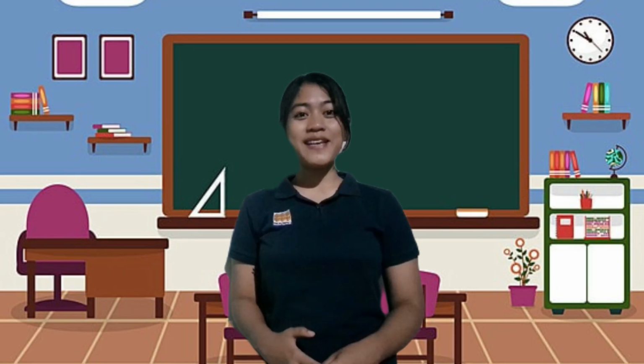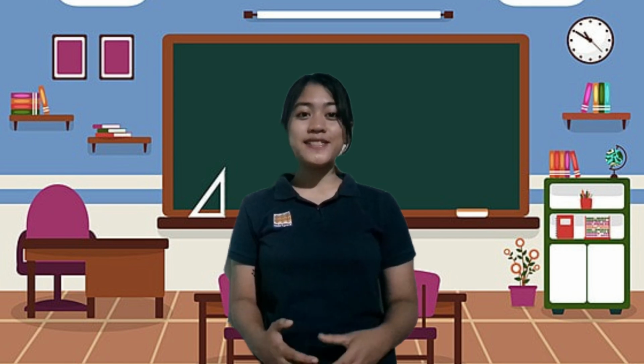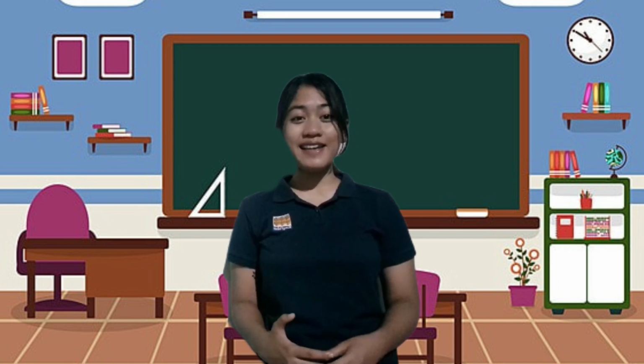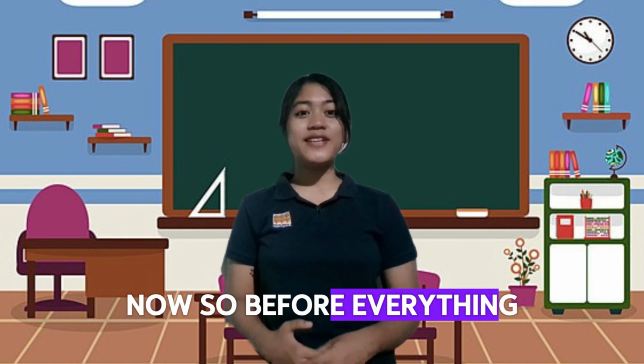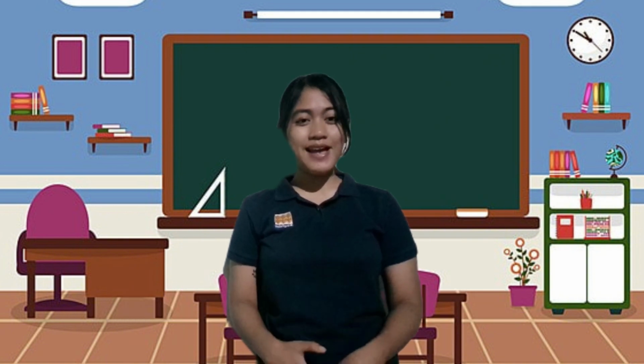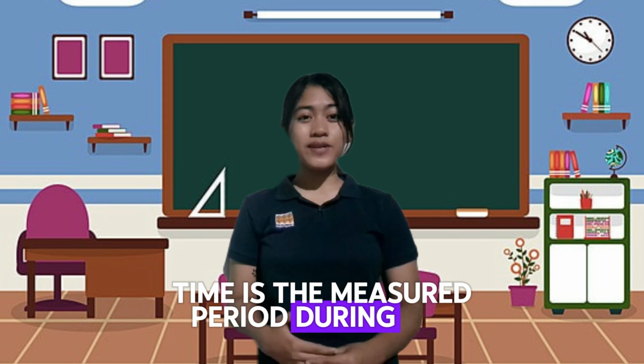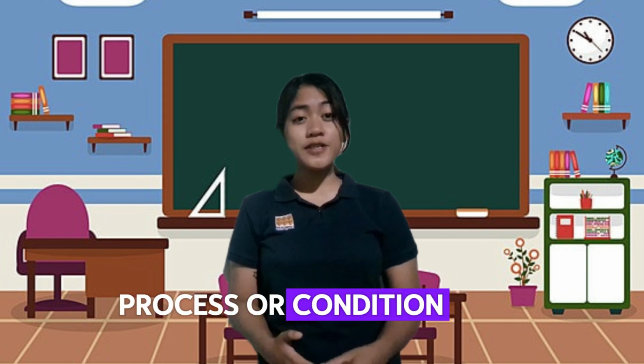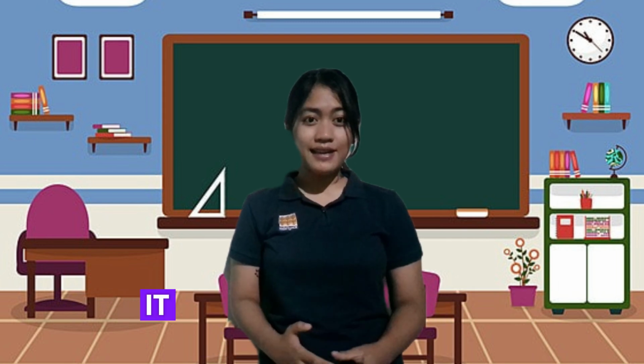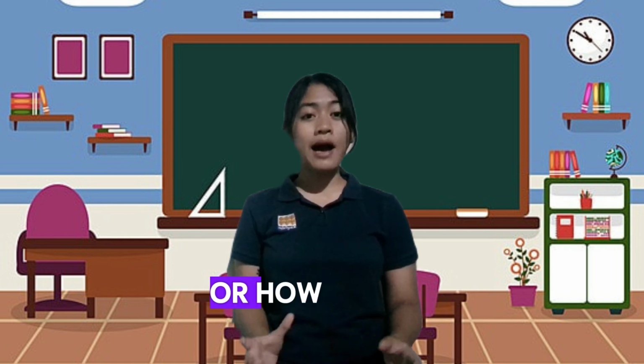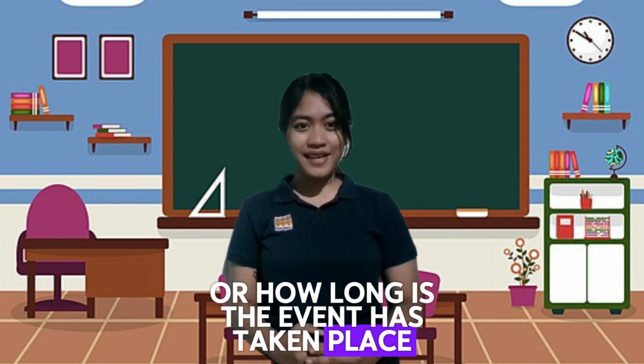Now, pag-uusapan naman natin ang time. Ito ay konektado rin sa distance and speed na pinag-usapan natin sa ating lesson. So, before everything else, what is time? Time is the measured period during which an action, process, or condition exists or continues. It tells us the duration of an event or how long the event has taken place.